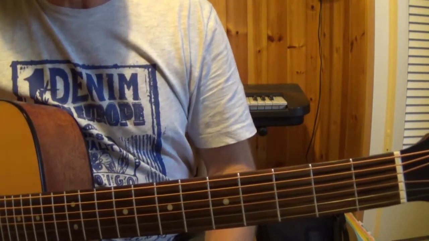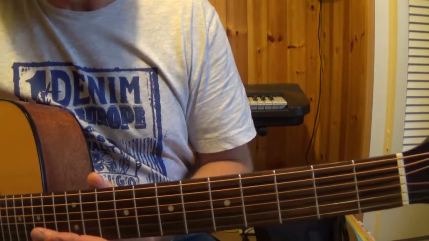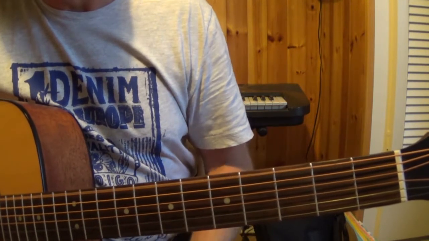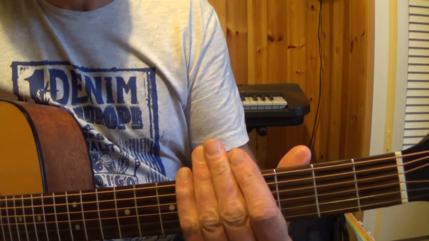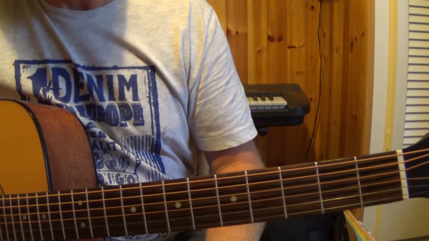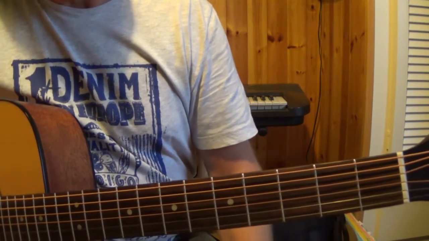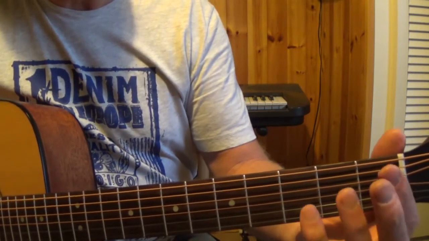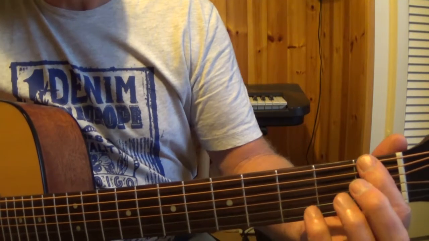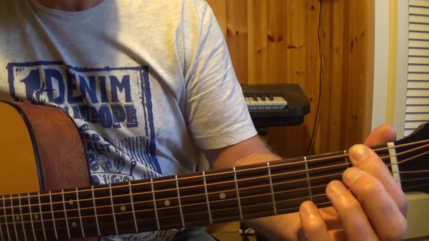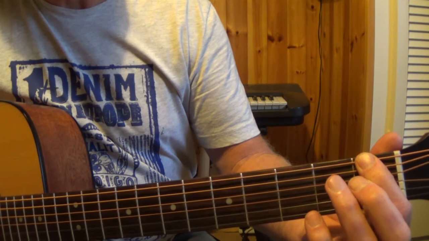Now can we find the notes on the 6th string, which is E? We know the next note after E is obviously F. We know that it's a half step, so E to F, half step. F to G we know is a full step.